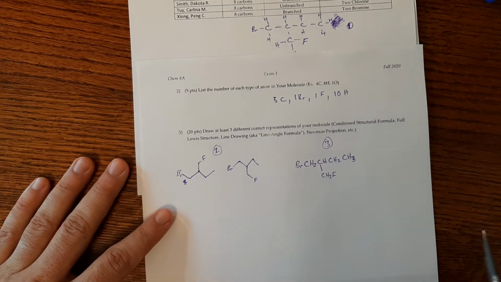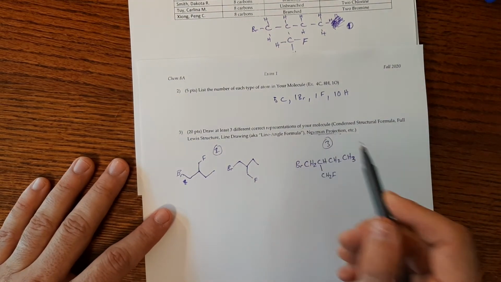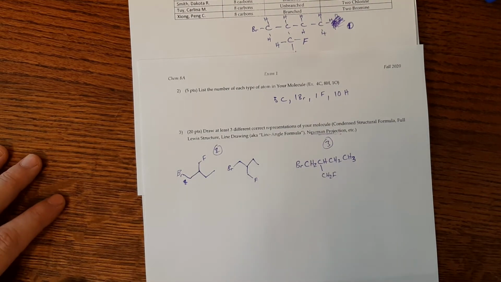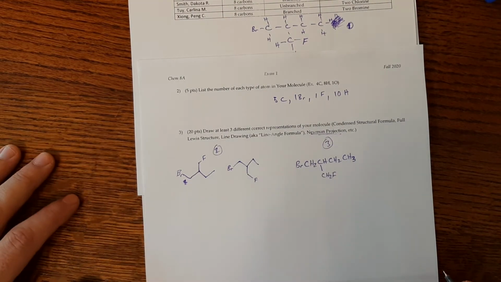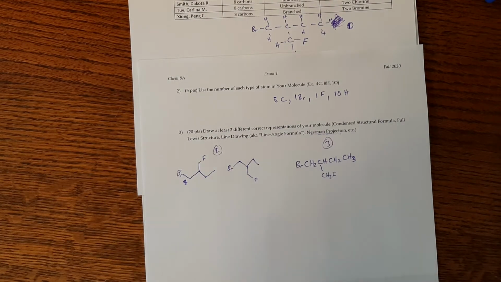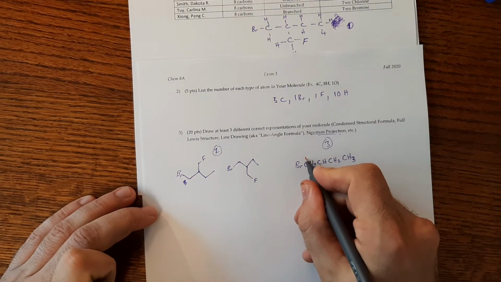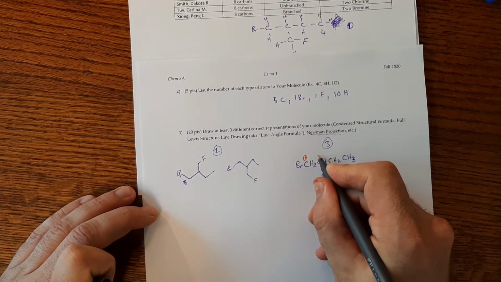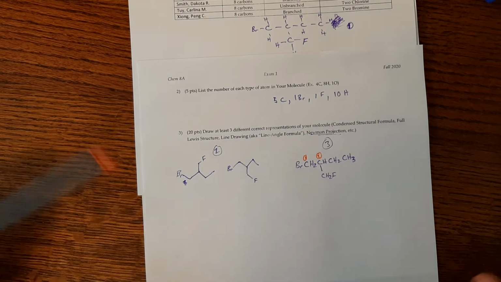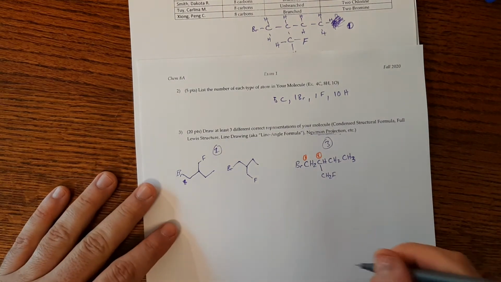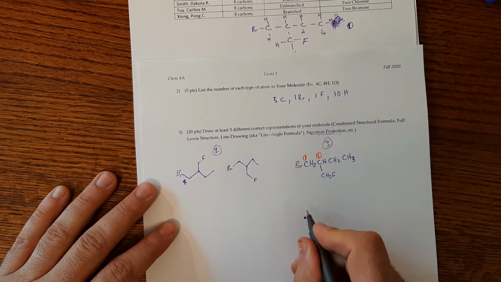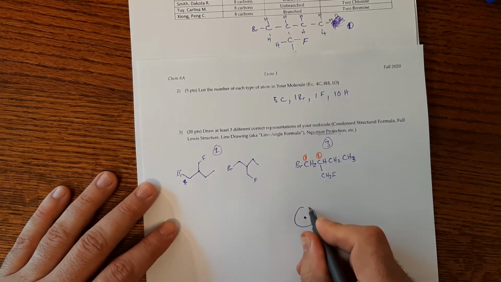You could then go further to do things like Newman projections, which you have a ton of options for how you could draw. You can look down any 2 carbons. For a Newman projection, you might want to label the carbons, so you'd label this carbon number 1 and carbon number 2. If you remember, in a Newman projection, the front carbon is written as a dot and the back carbon is written as a circle.